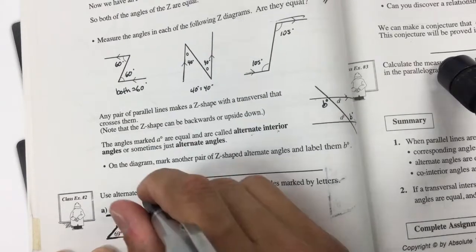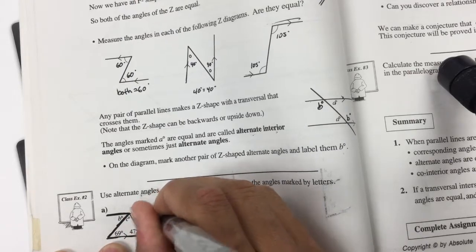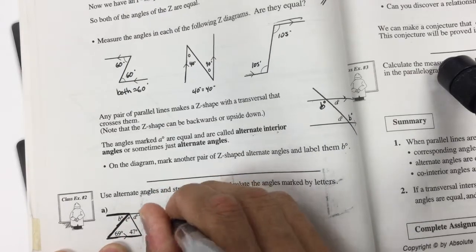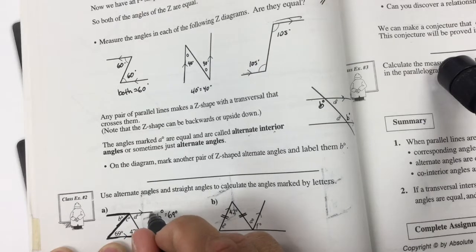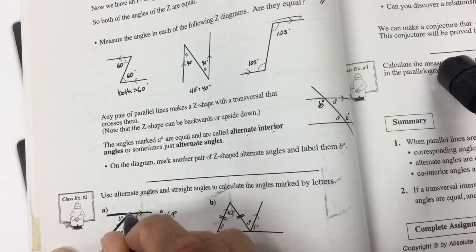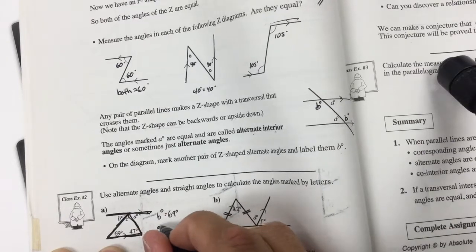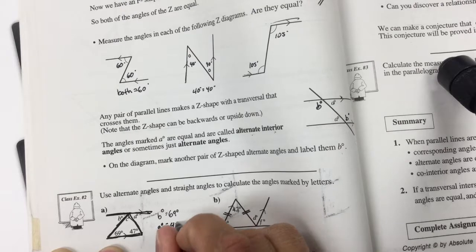And so angle B degrees is equal to 69 degrees, and because that's an alternate angle, right? So alternate angles are equal. And I have a second alternate angle right here, and that is angle A degrees, and that is equal to 47 degrees.